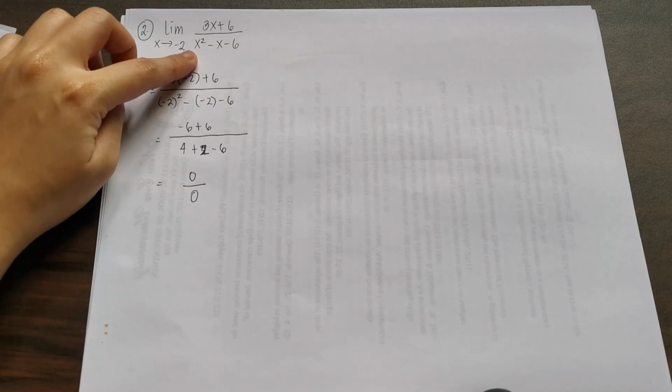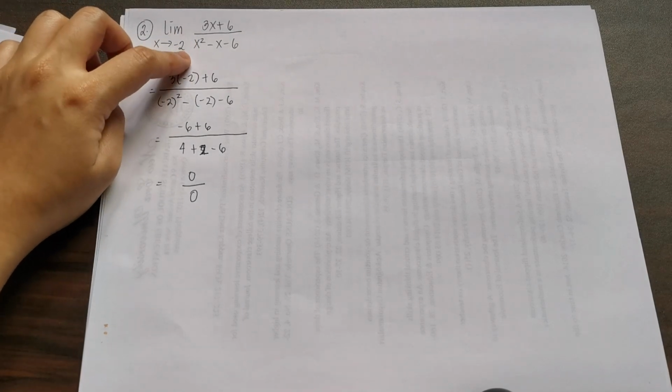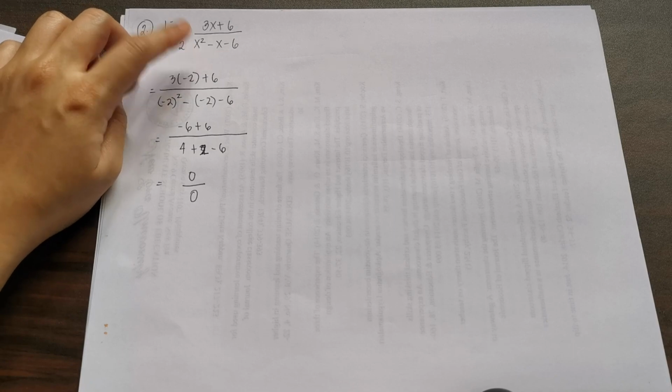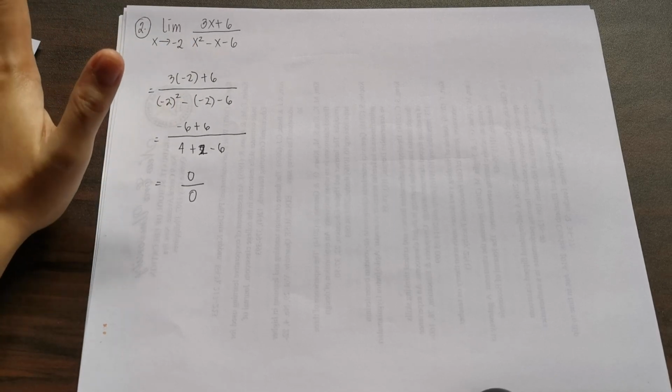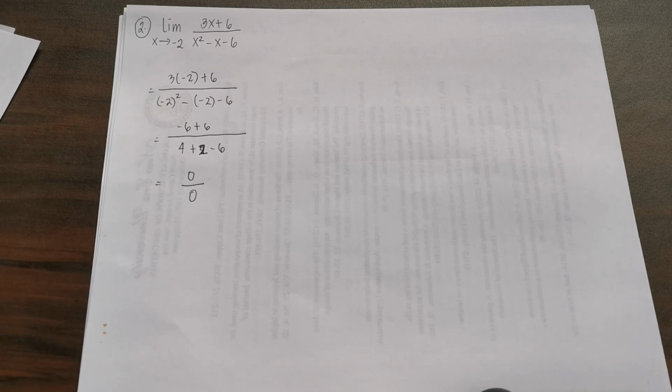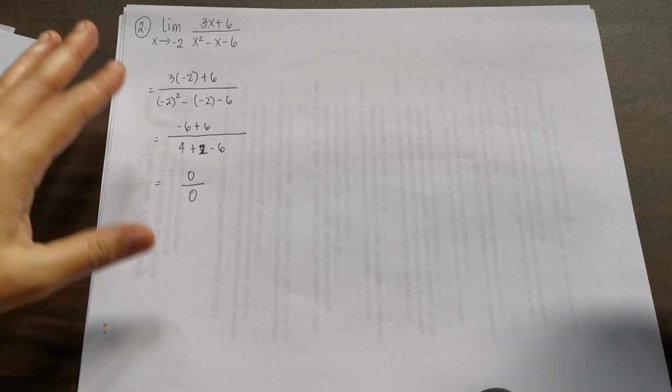So, again, this one is indeterminate form. So, wala tayong maraming fractions dyan. Therefore, we will not use common denominator. And then, wala tayong square root or radical. So, meaning, hindi rin natin gagamitin si conjugate. So, ang matitira nating gagamitin ay si factoring.